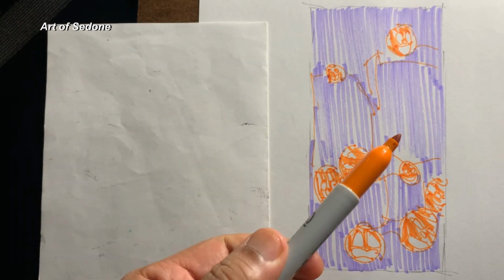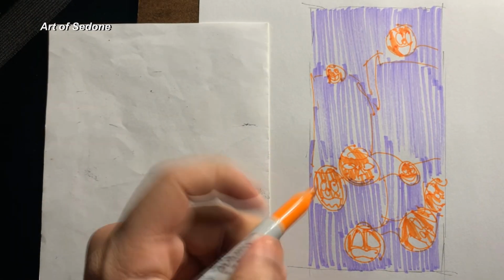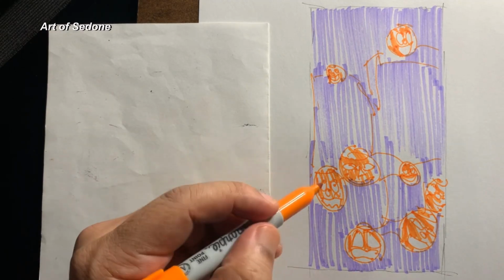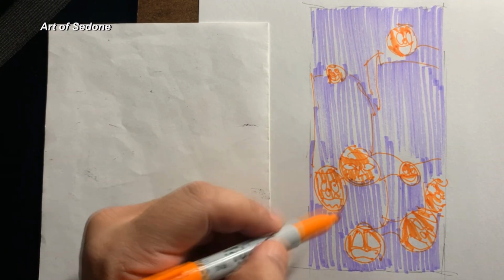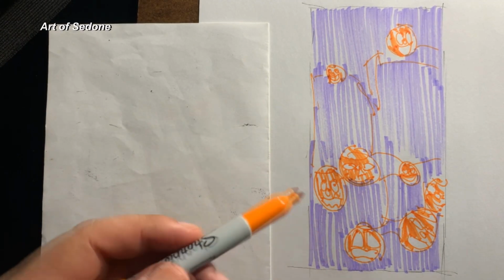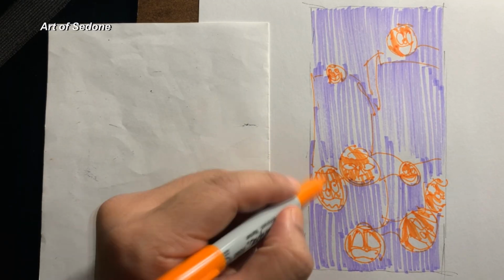So I'll go in with this one to do the dark area and start to be a little bit more defining.